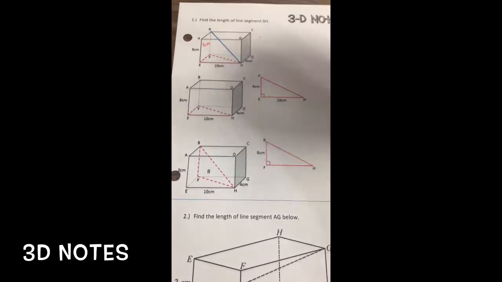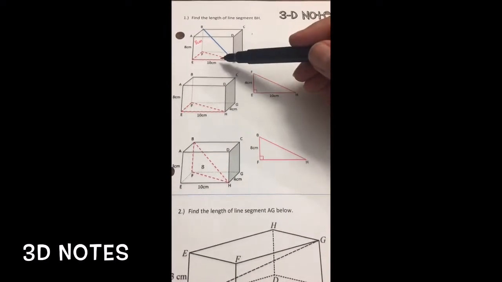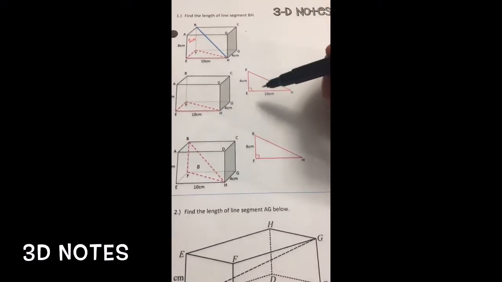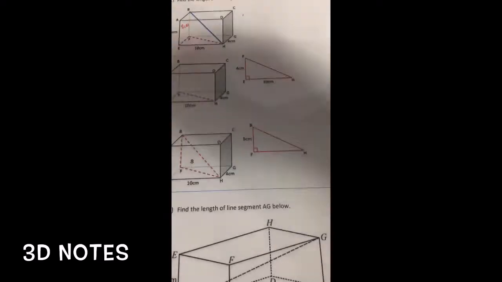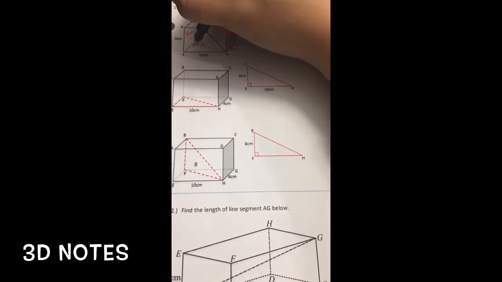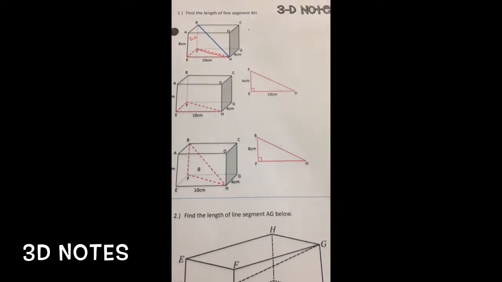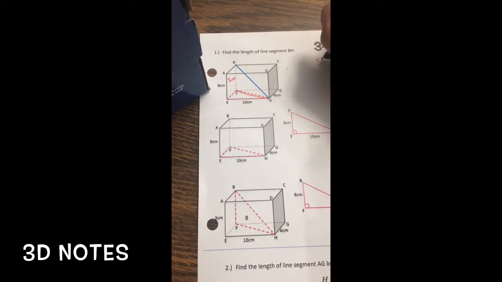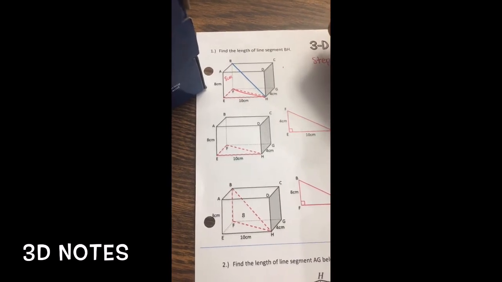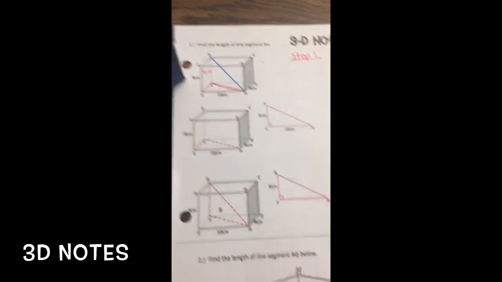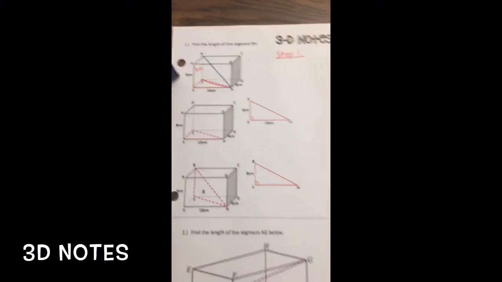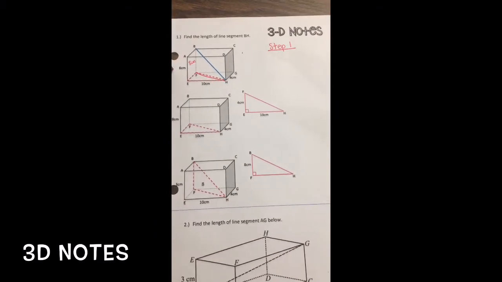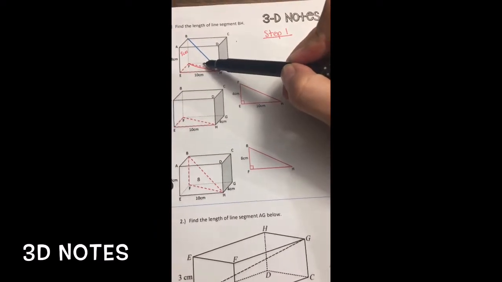So what we actually need to do, if we look here, they have actually peeled away the bottom triangle. So we need this part, I'm going to underline it. We need this part right here, okay? So what I'm going to do, and please copy this down, is I'm going to do step 1 right over here, okay? Step 1 is using the Pythagorean theorem to find this missing side.